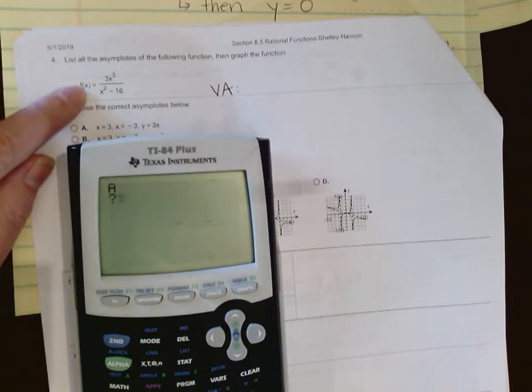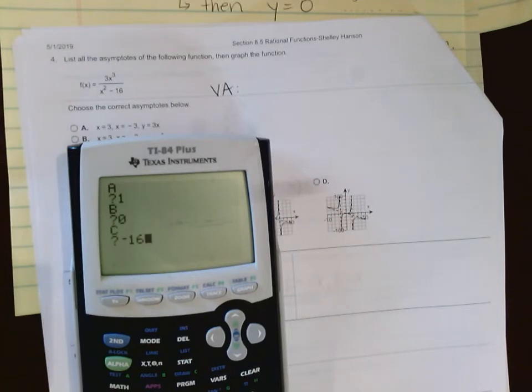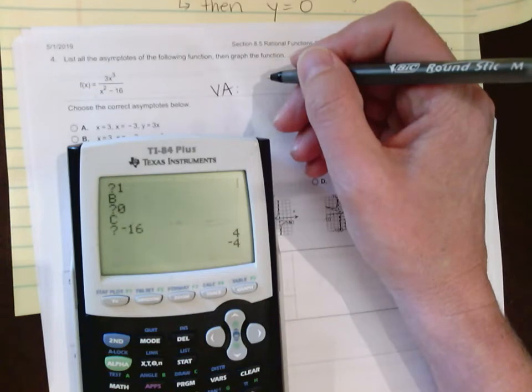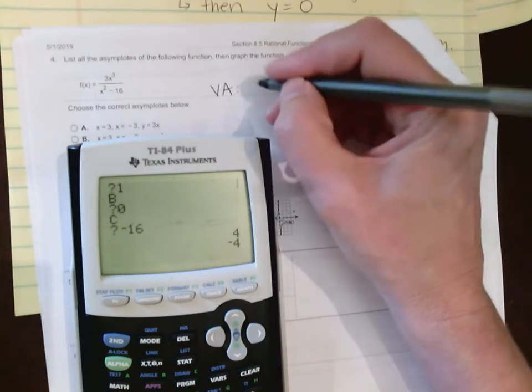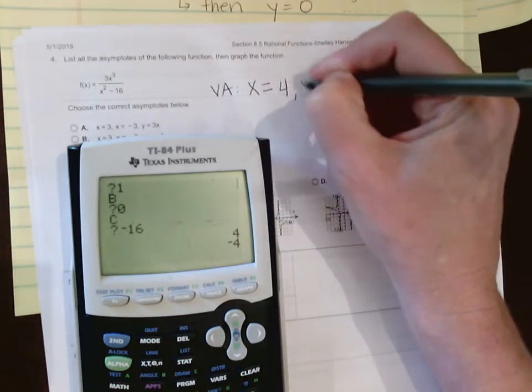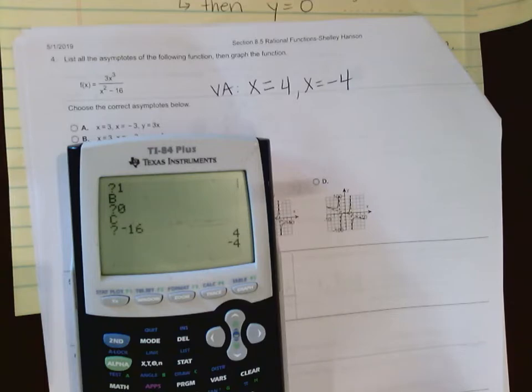Your A is 1. B is 0, right? Because there is no x to have a number in front of. And then your C is -16. So let's see, my vertical asymptotes. Remember, vertical asymptotes are always x equals a number. So x equals 4 and x equals -4. So there's your vertical asymptotes.